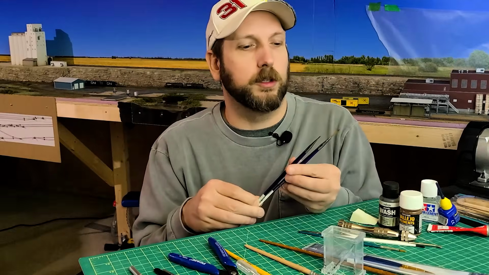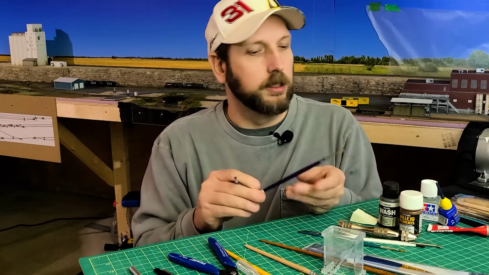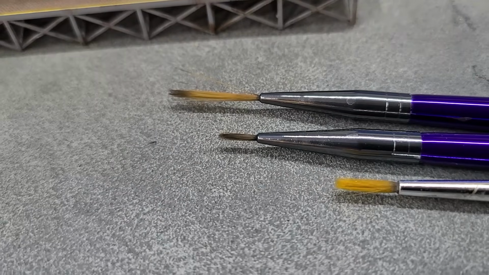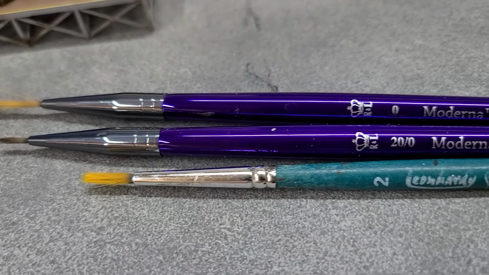I've got two different ones here. This one has a longer bristle, but this is a number 0 brush. And this is like a 20-aught brush. You can see it's a very short bristle, but these are awesome.